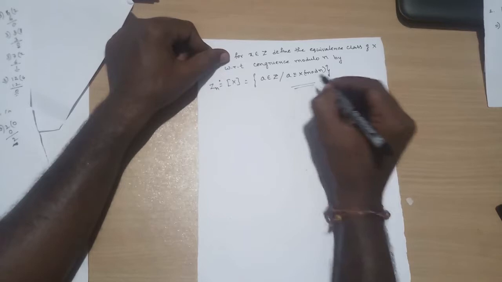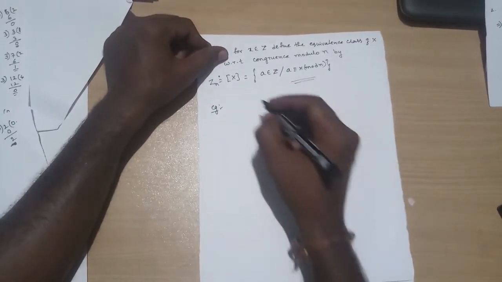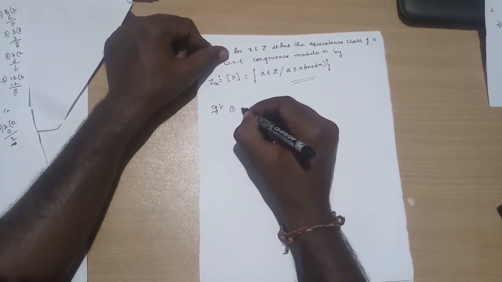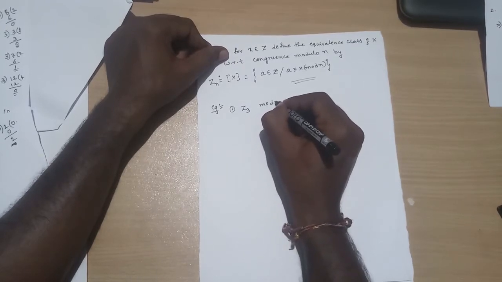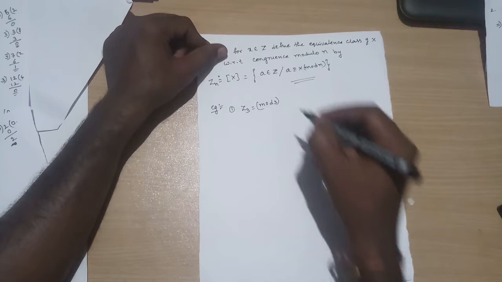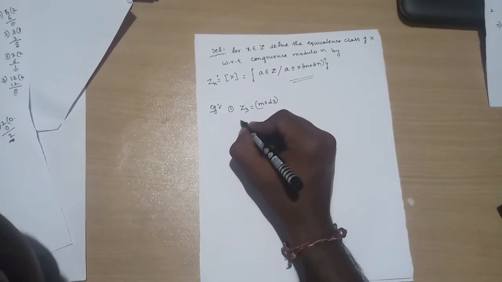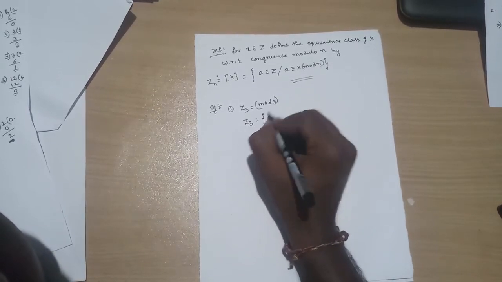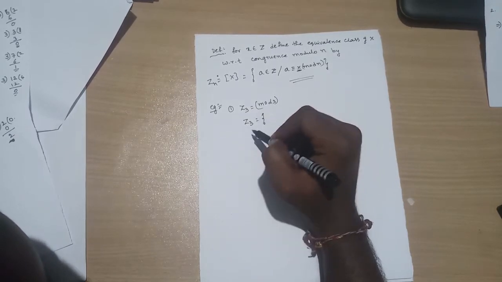Remember this definition. Here is how it works. Example, first one: here I am taking Z3, which means mod 3. In Z3, what are the equivalence classes? You will get the equivalence classes from the remainders that come up; all the remainders are the equivalence classes.